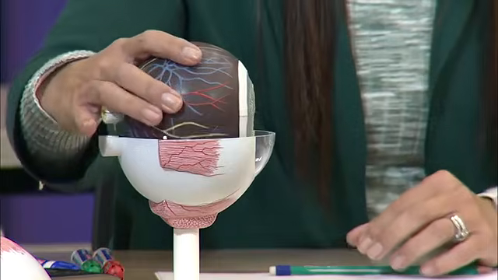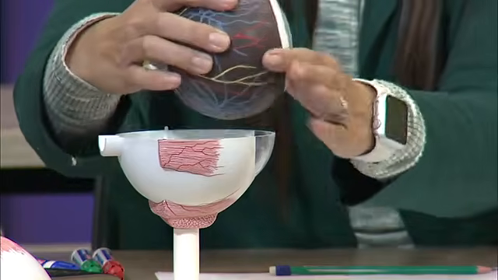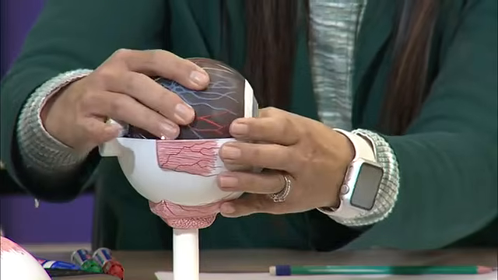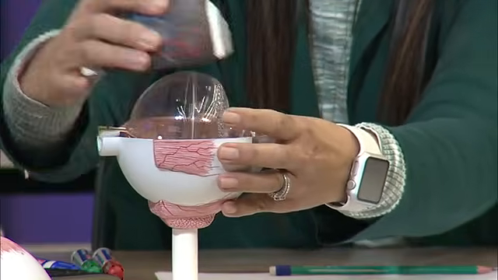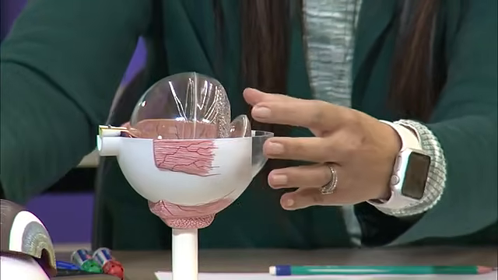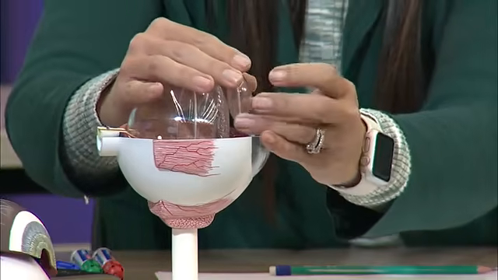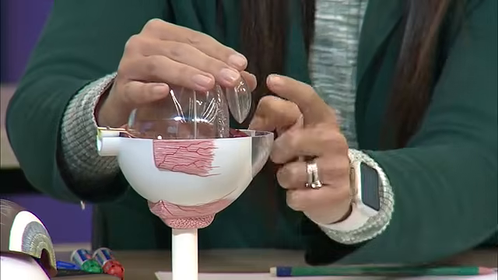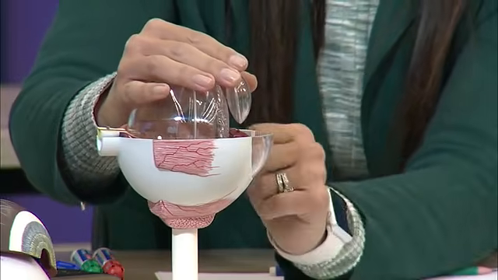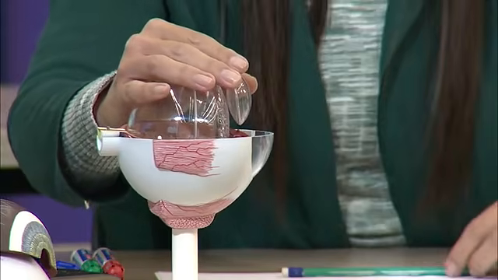So if I go back to my model again and I take this part out and I open it up, let me do it here in front so that you all can see nicely, then we can see here I'm taking out the lens, and we can see that the lens has a very specific shape so that it can bend the light rays.